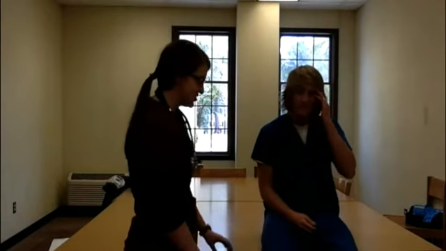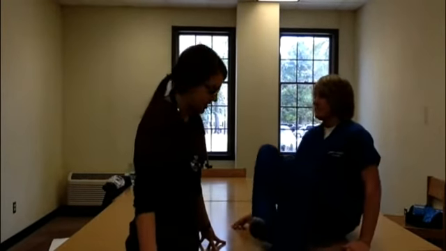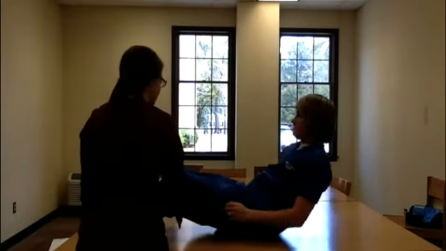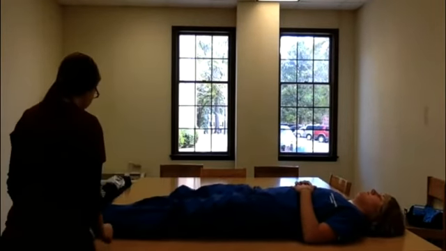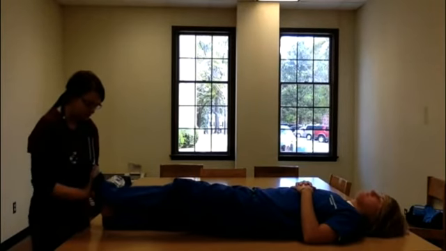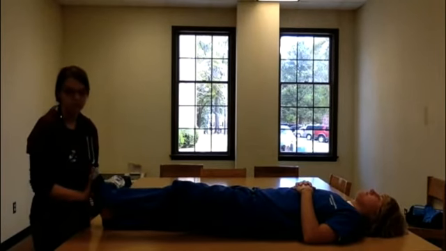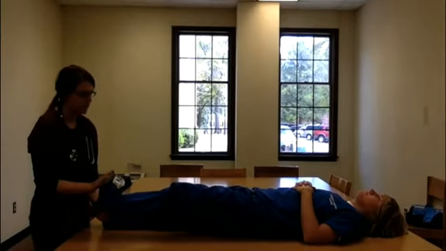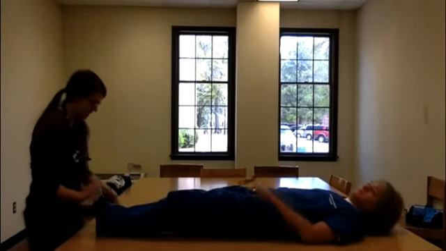And I'd also want to check my patient for Homan's sign, which checks for DVTs. And how I would do that is I would have my patient lay supine. And I'm actually going to press the bottom of the foot upward. And tell me if it hurts any. You feeling pain? No.